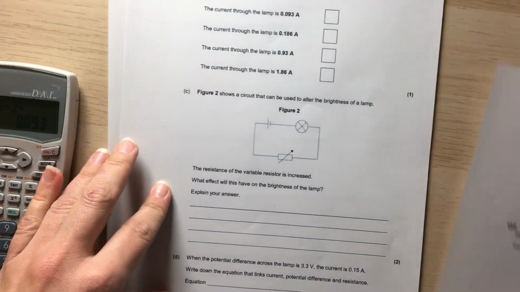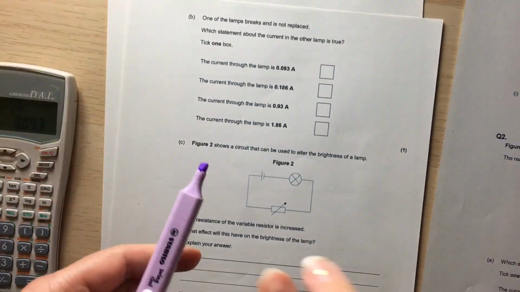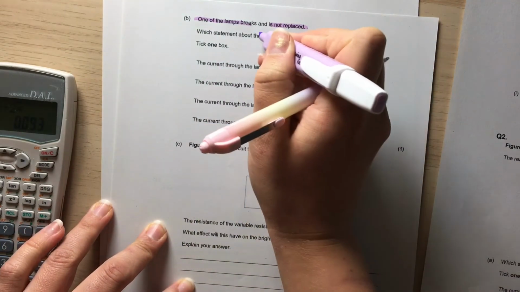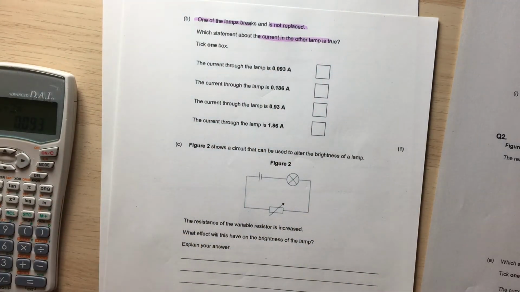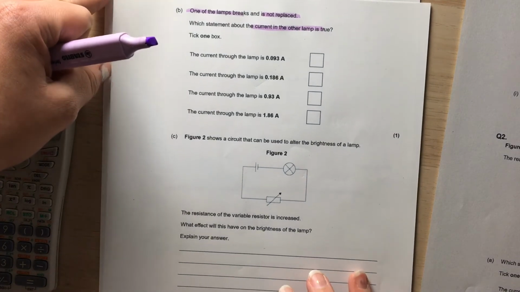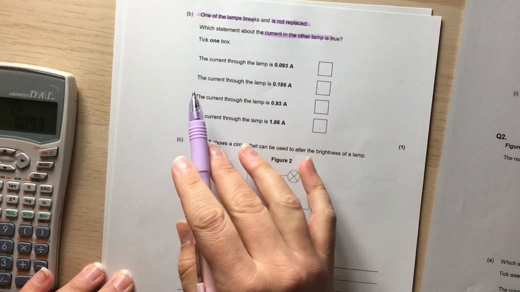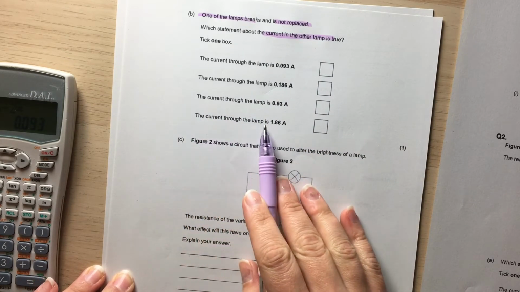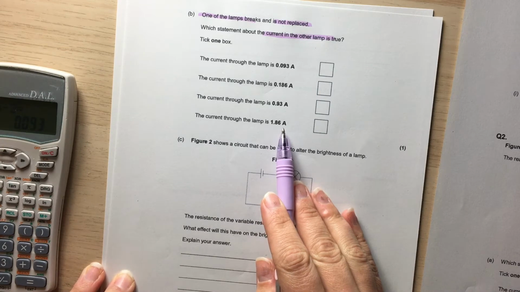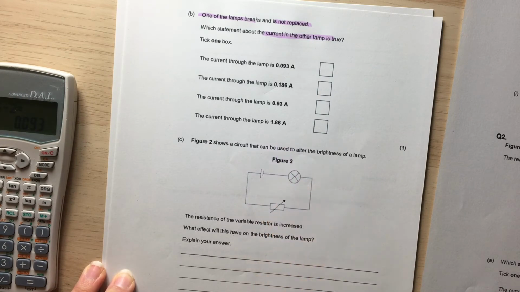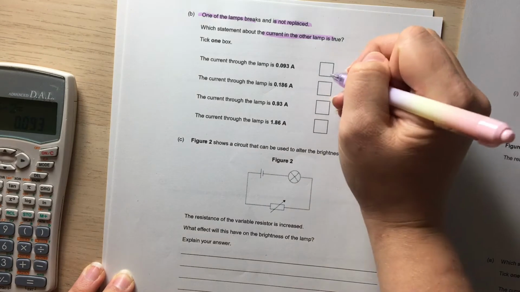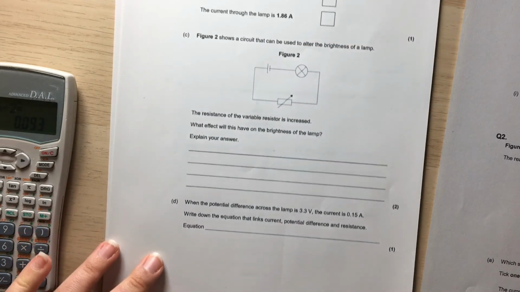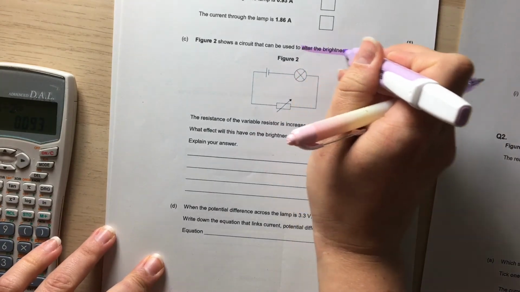Okay, let's keep this in case we need that diagram. One of the lamps breaks and is not replaced. Which statement about the current in the other lamp is true? The current through the lamp is 0.093 amps. Current through the lamp is 0.186 amps. Current through the lamp is 0.93 amps. The current through the lamp is 1.86 amps. Current through the lamp is still going to be 0.093 amps.